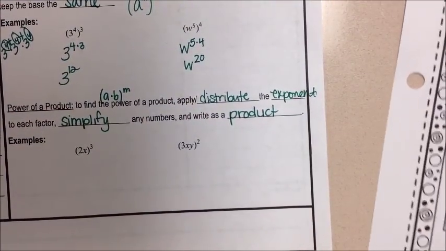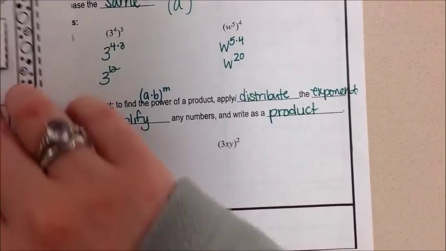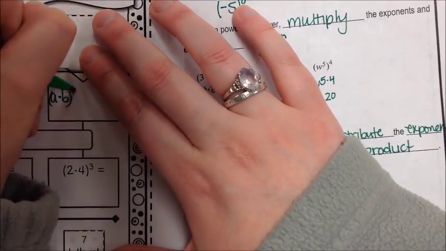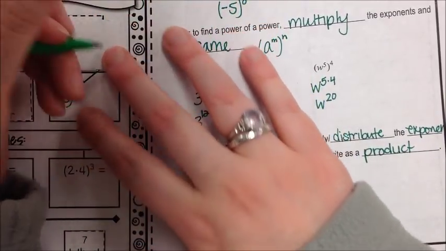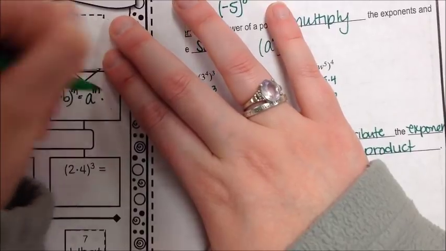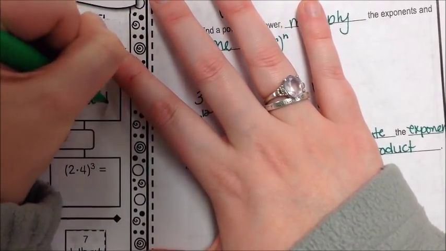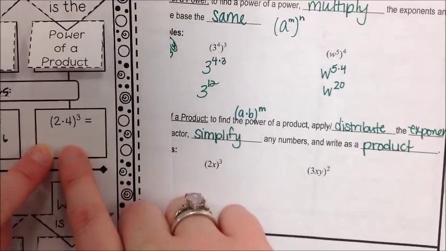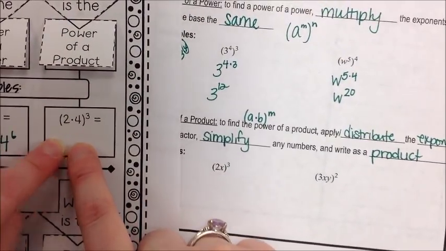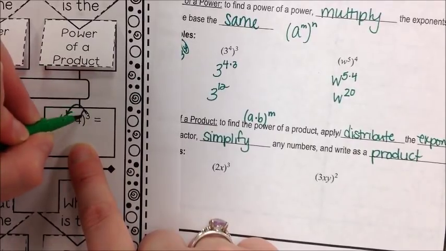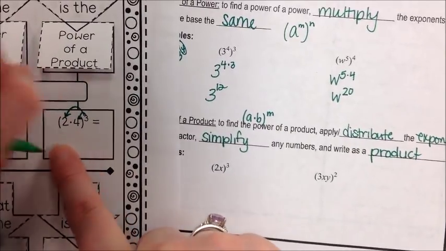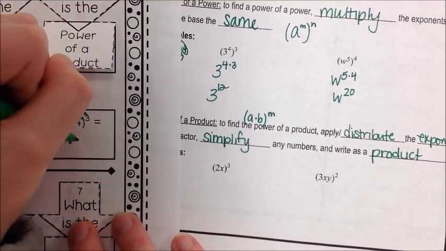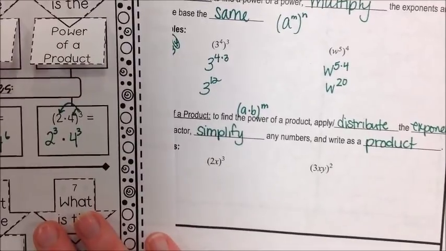So real quick over here, if I have a times b to the m power, I'm just distributing that. So I have a to the m times b to the m. So what that looks like down here: if you just have numbers, you're going to leave it as powers. I'm distributing this third to both. It's not 2 times 3, it's 2 to the third because it's a power, so it needs to stay as a power. So times 4 to the third.